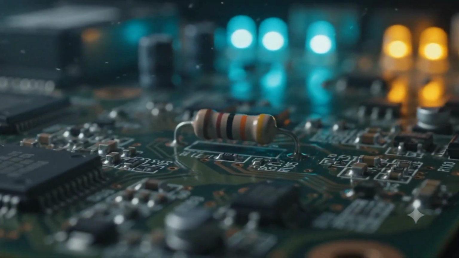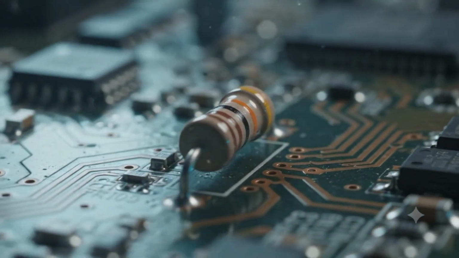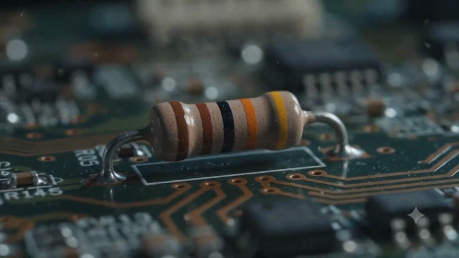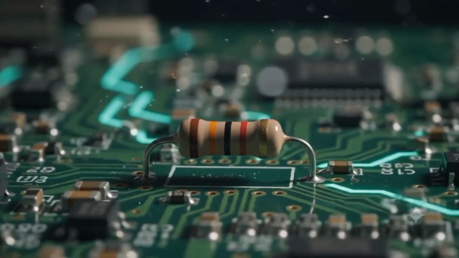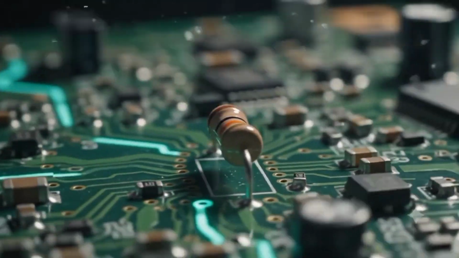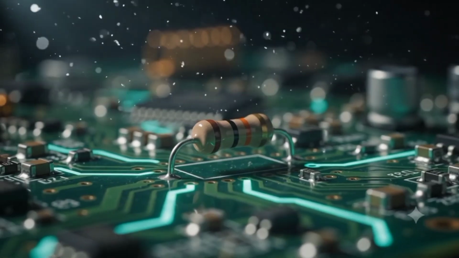What if I told you this tiny component decides whether your entire circuit works or dies? And now imagine this. The markings are gone. No color bands, no label, nothing. So how do engineers still find its value? Let's decode the hidden language of resistors.